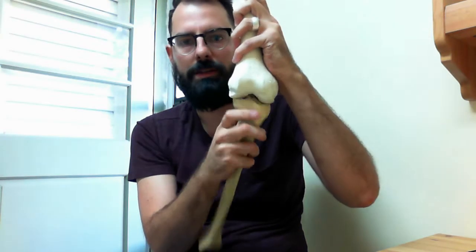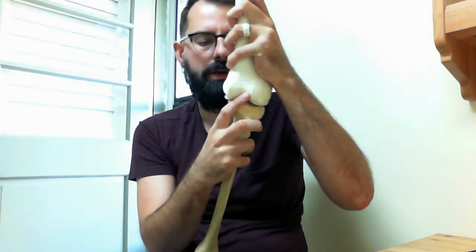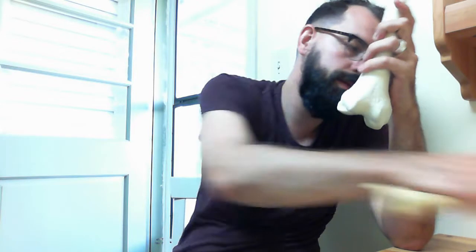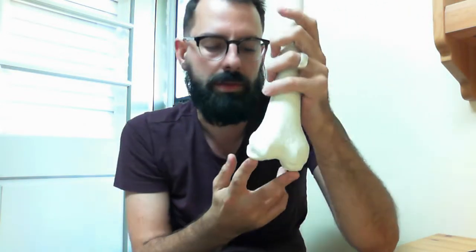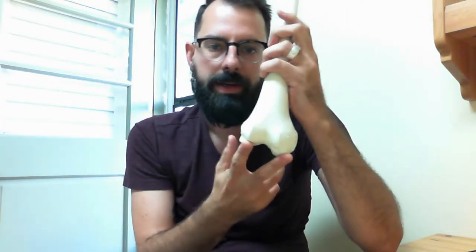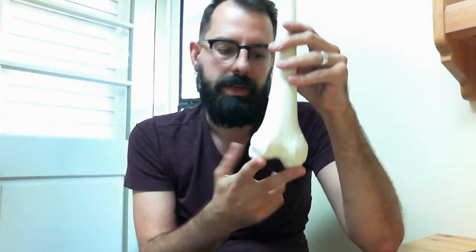Okay, these two surfaces form a really nice and complex joint with the tibia of the lower extremity of the lower leg, which also has medial and lateral condyles.